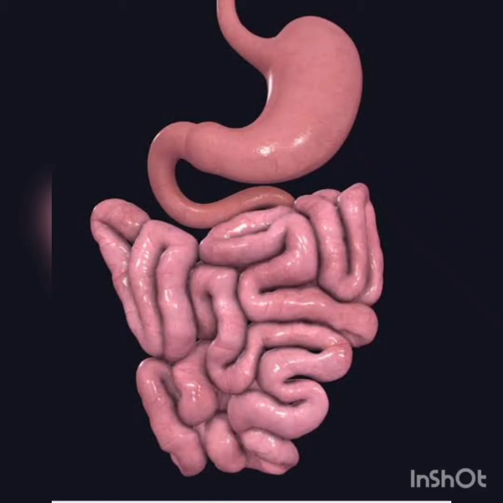Okay. Then the next part involved in the process of digestion is the small intestine. The food from the stomach slowly empties its contents into the small intestine. The muscles of the small intestine mix food with digestive juices from the pancreas, liver and intestine and push the mixture forward for further digestion.